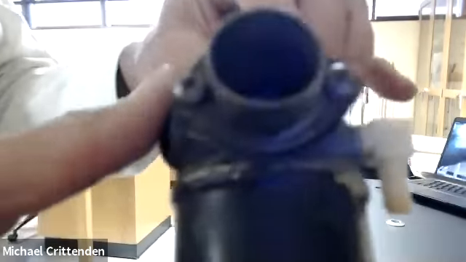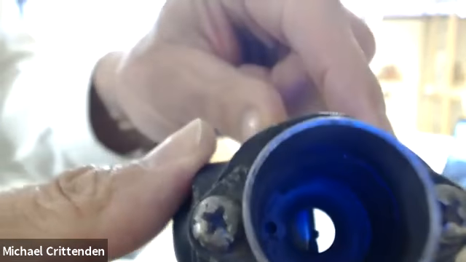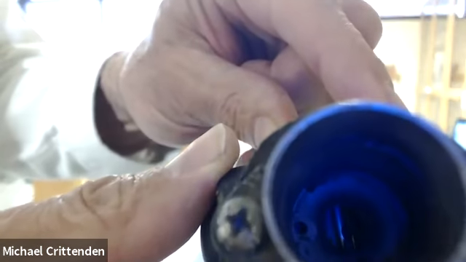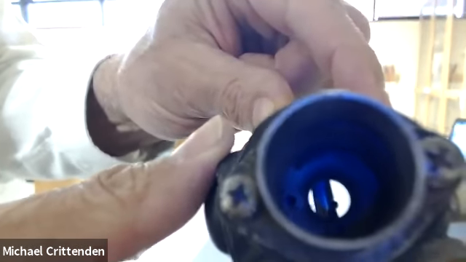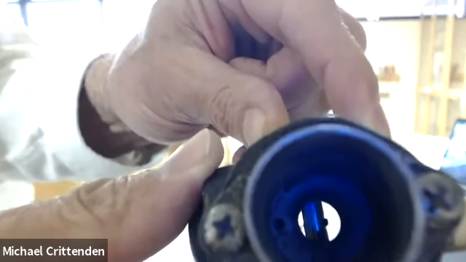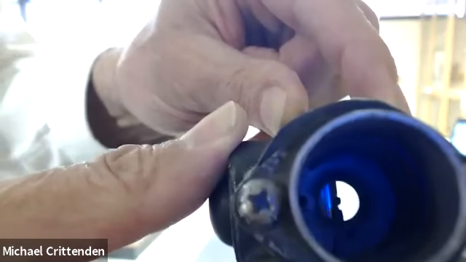It donated its body to science. If I hold this at the right angle and open up the throttle to let a little light through, you can see that in the middle it gets a lot narrower, okay? Just like that glass tube I was blowing through.